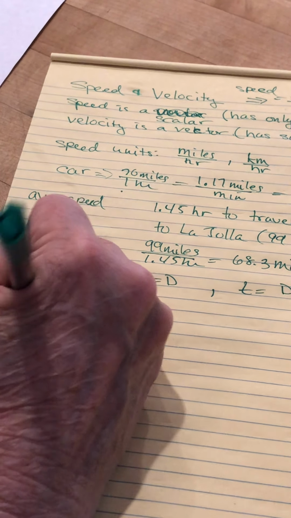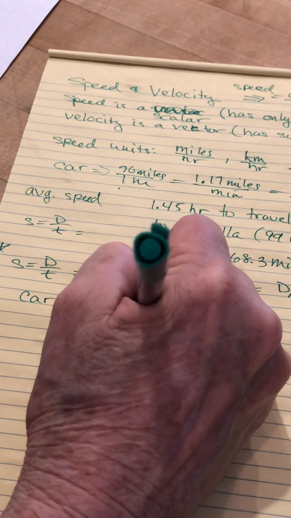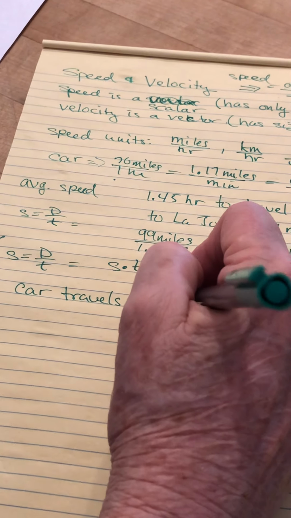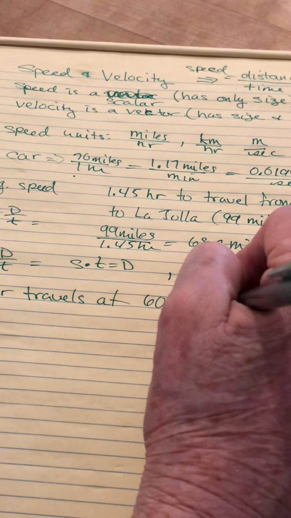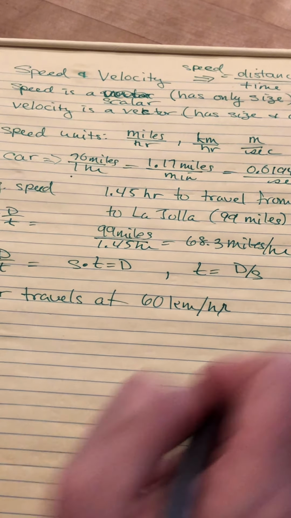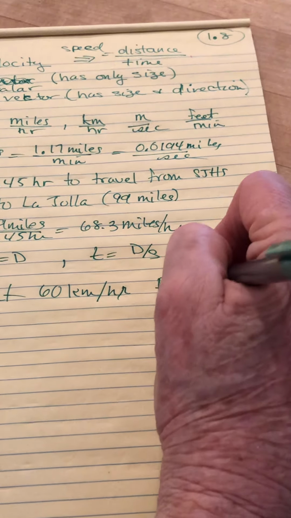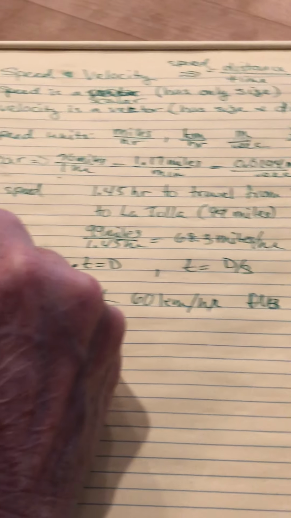So we have a car, and the car is traveling at 60 kilometers an hour for 3.5 hours.